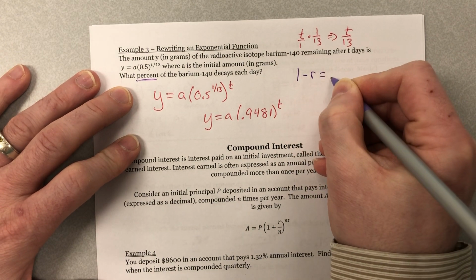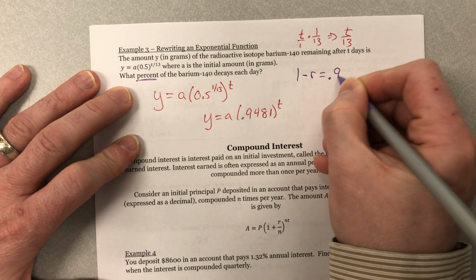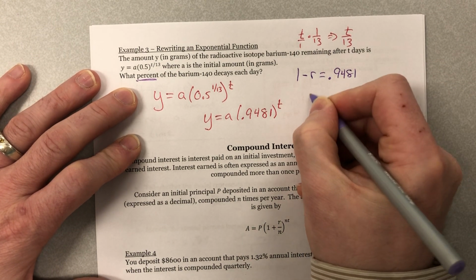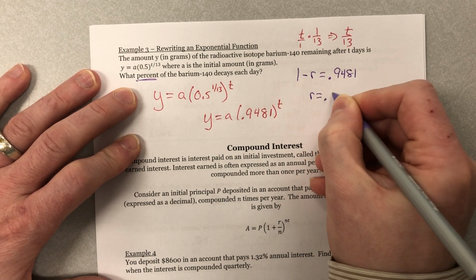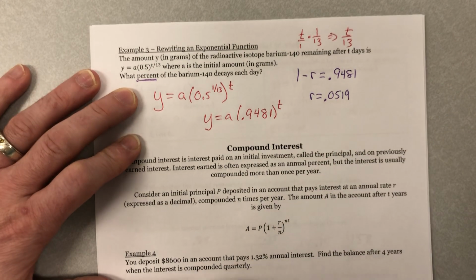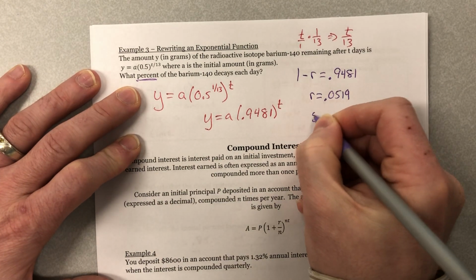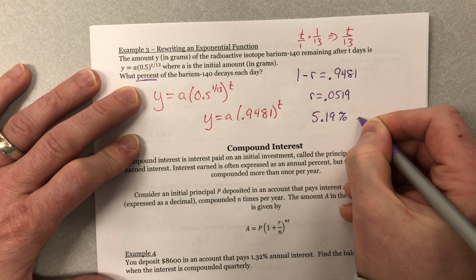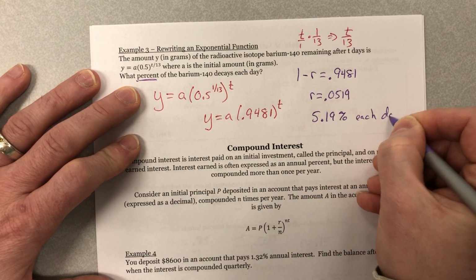We would go through and do 1 minus our R, and we'd get our R to be 0.0519. But they want it as a percent, so it would be 5.19% each day.